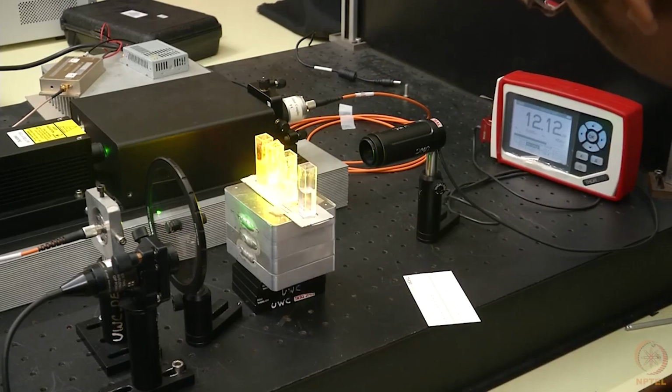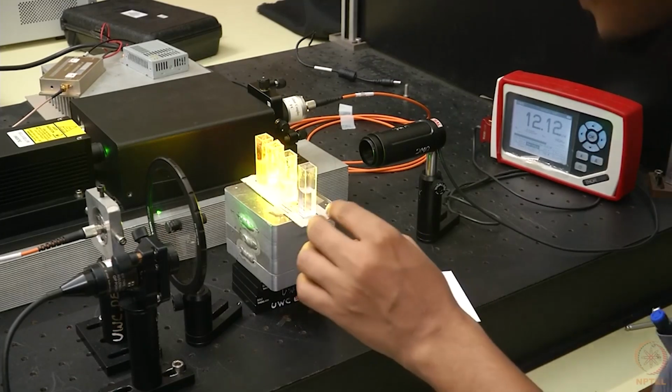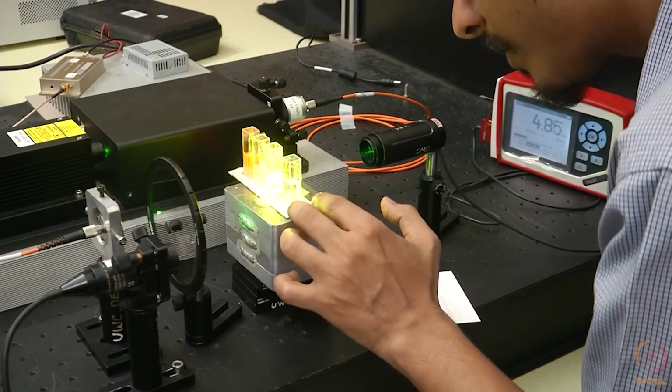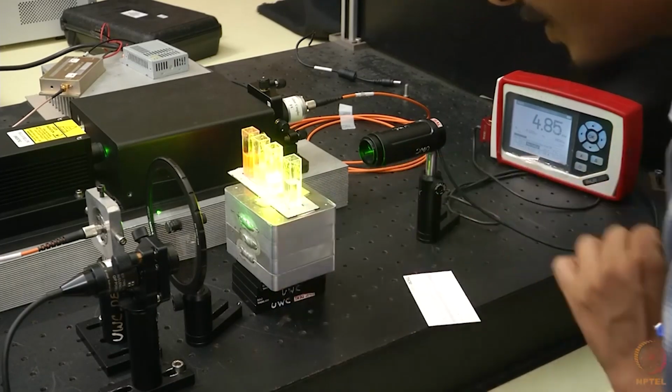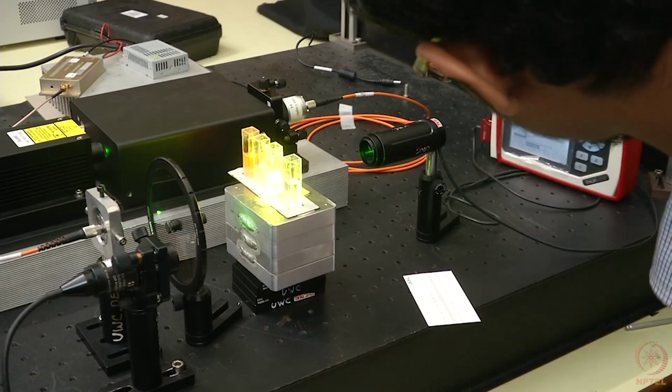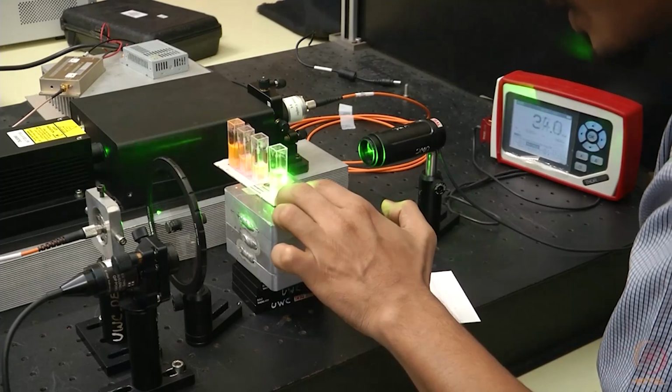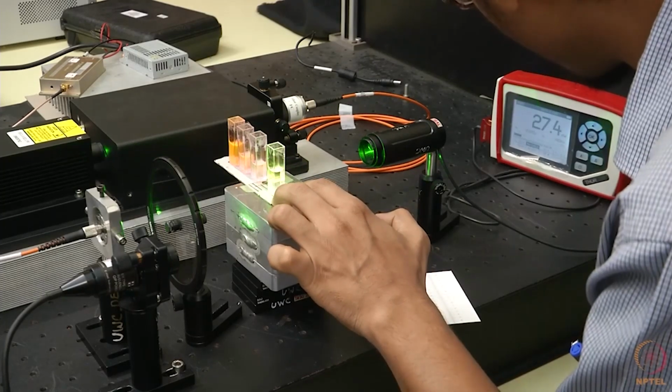Okay, on medium it is 12.12 microwatt transmitted power, and for low concentration of rhodamine it is 4.85 milliwatt. And then again our reference solution, ethanol, it is 27.4 milliwatt.